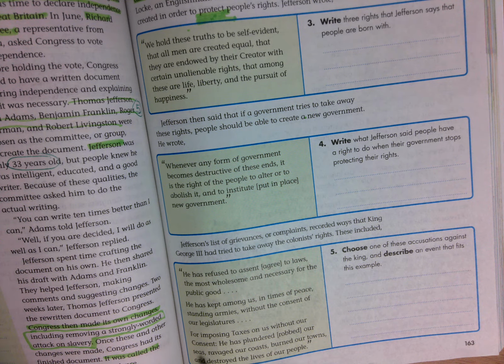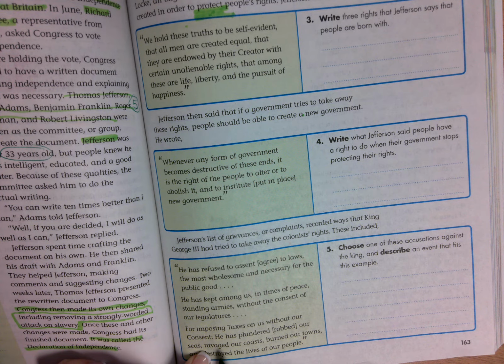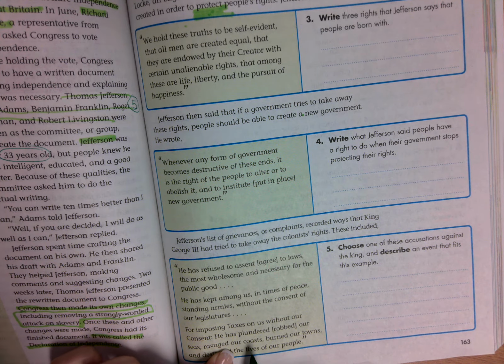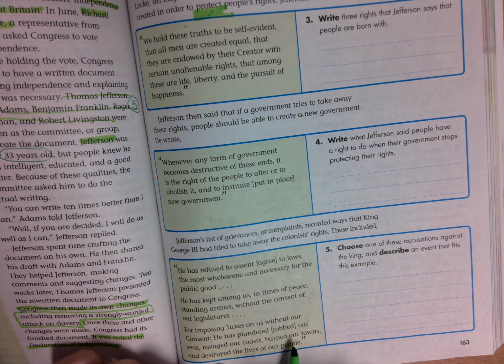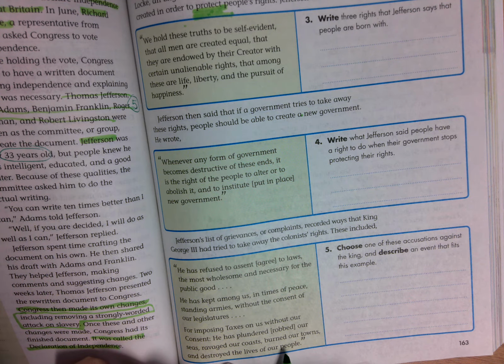He has robbed our seas, meaning taken ships with natural resources on it and taken the goods off of them, ravaged our coasts, meaning taken the trees, the fish, all the natural resources, burned our towns, like it conquered, and destroyed the lives of our people.